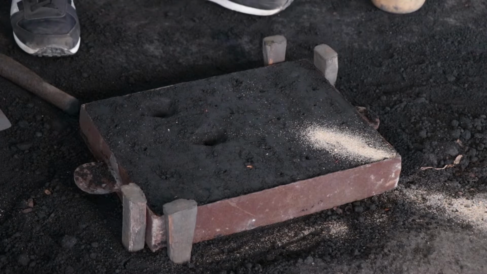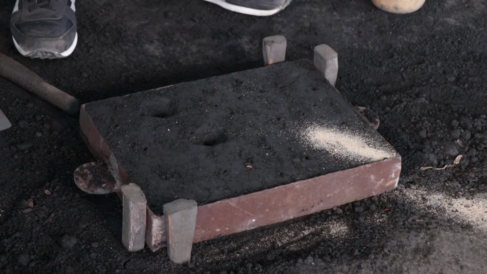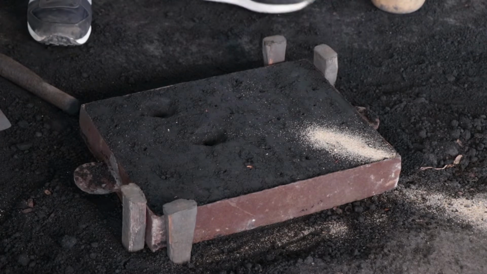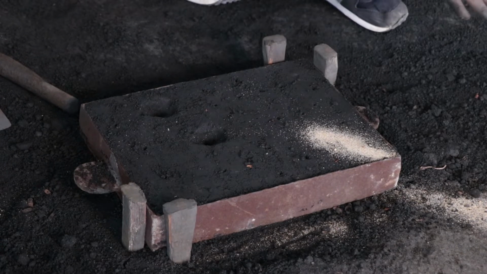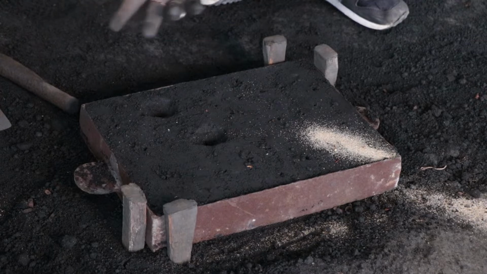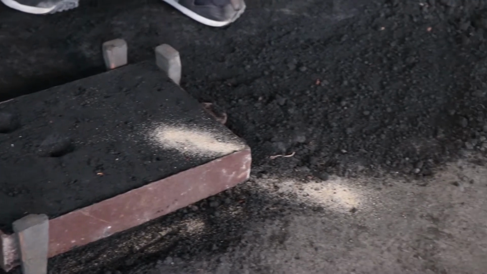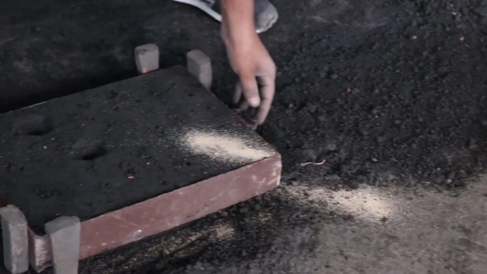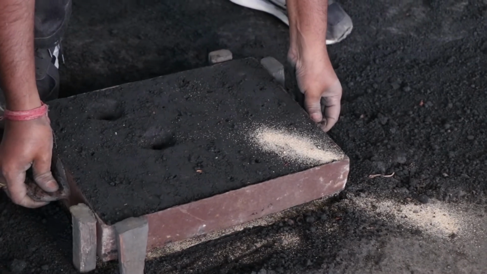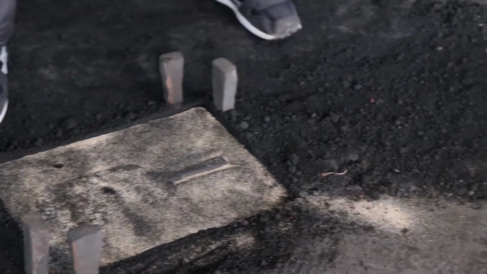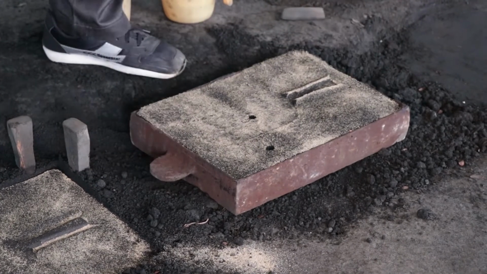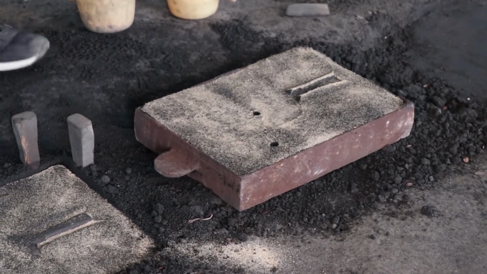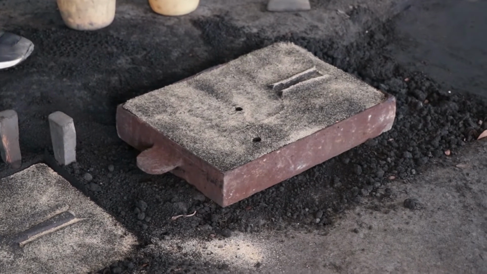So this is completed. Now we need to lift it, on either this side or this side, whichever side is comfortable for the workers. Then you will need to lift this up straight and place it in a reverse direction. So this is the cope and the drag divided into two.